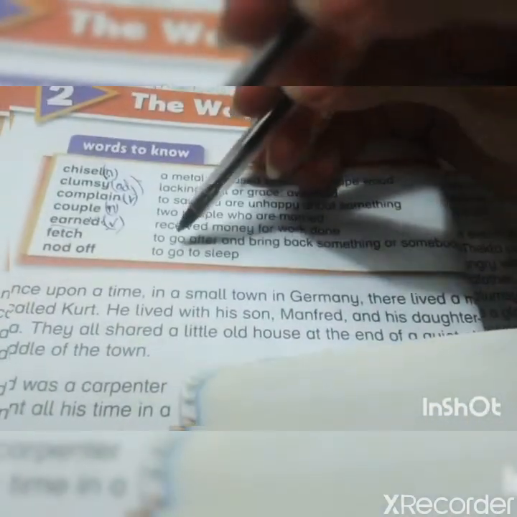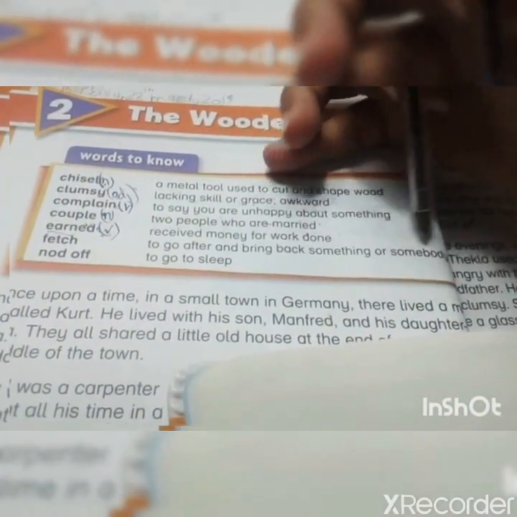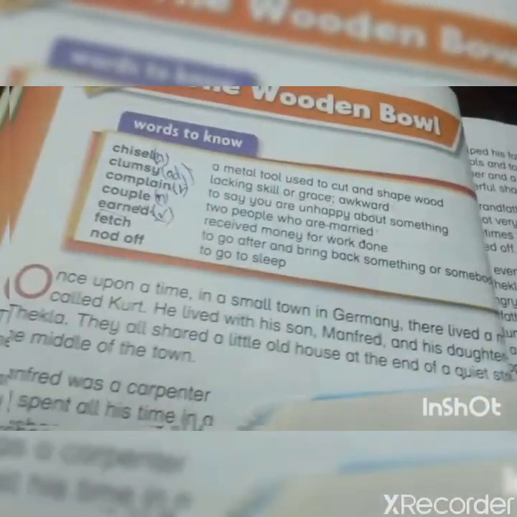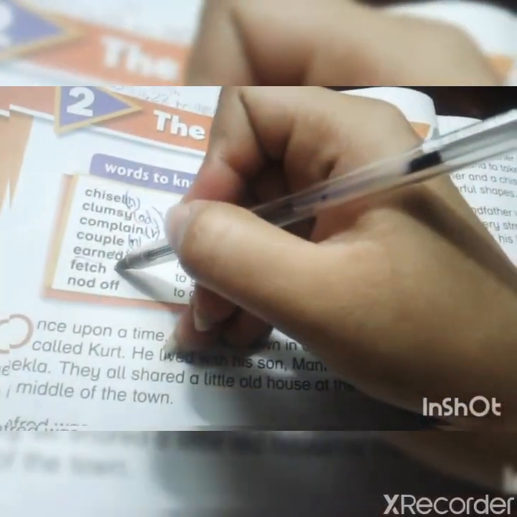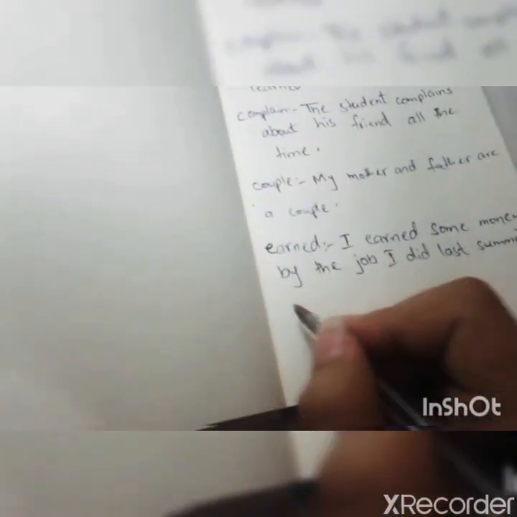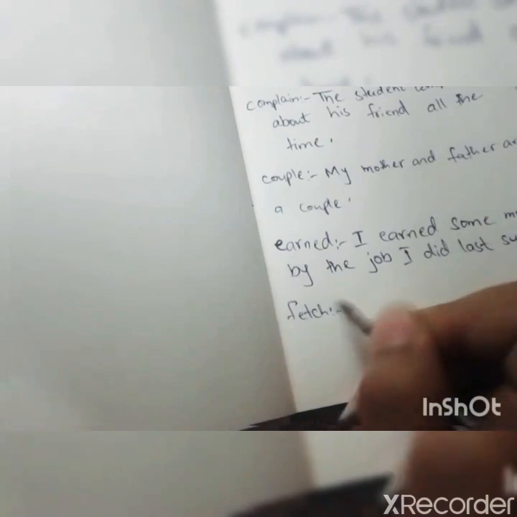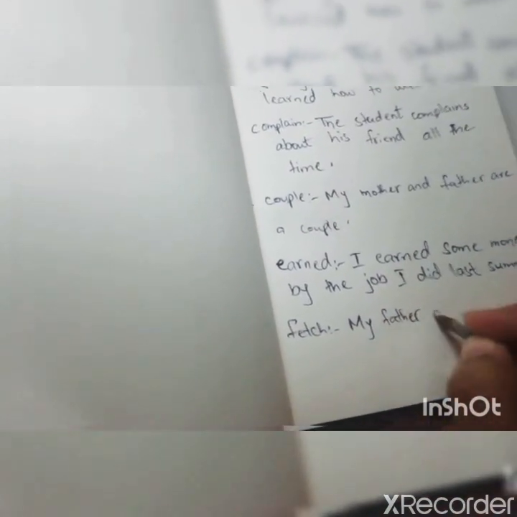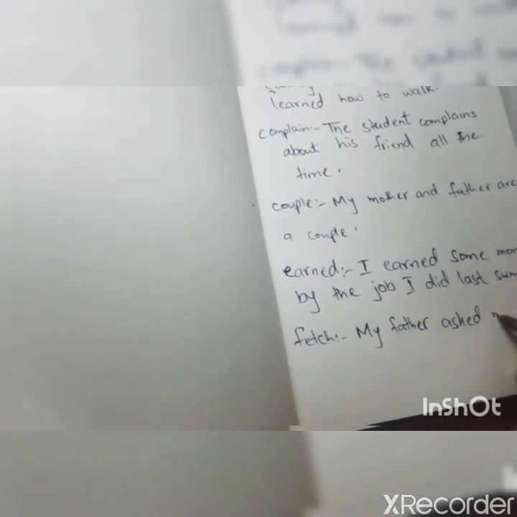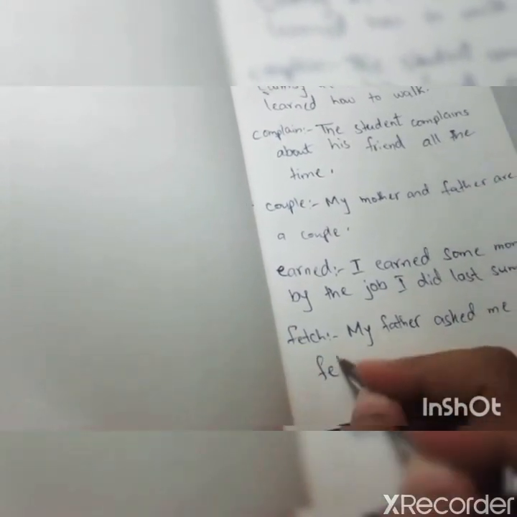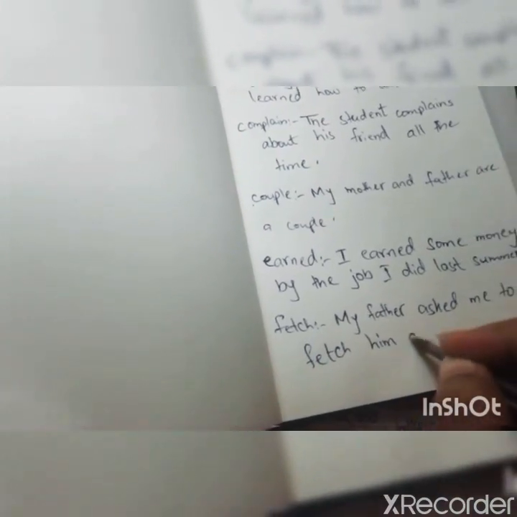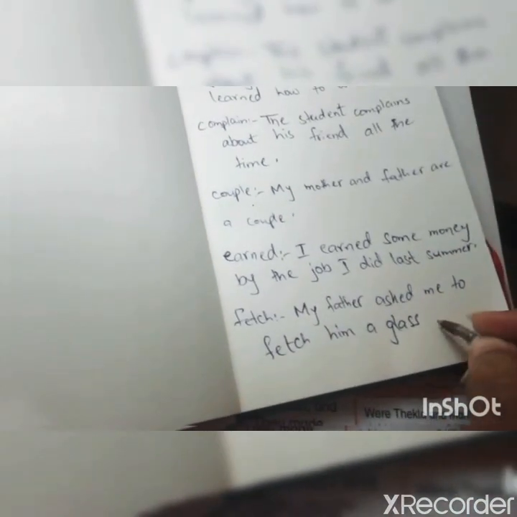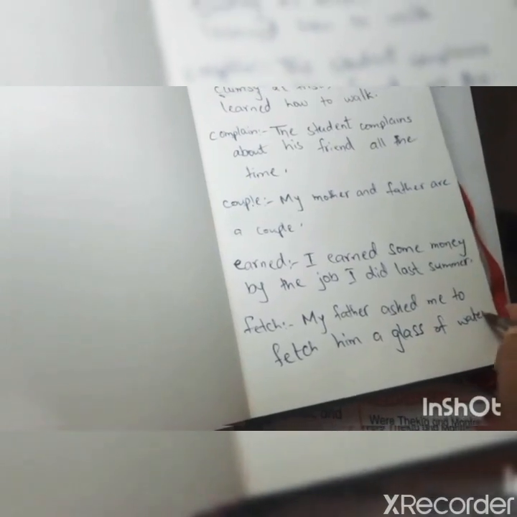Let's move on to the next word, fetch. Fetch means to go after and bring back something or somebody. It can be a person also. Fetch is also a verb, but it is used in simple present, so you will use this word in simple present. My father asked me to fetch him a glass of water.